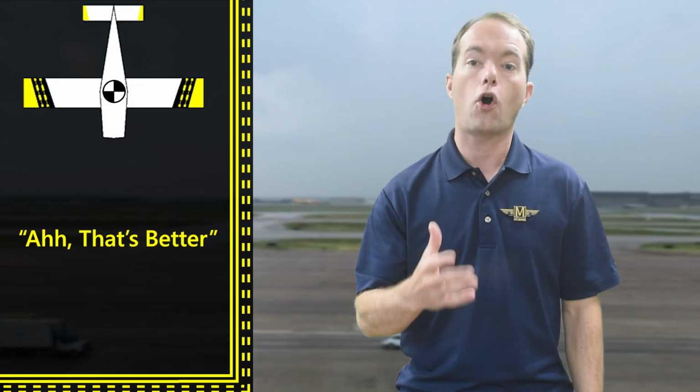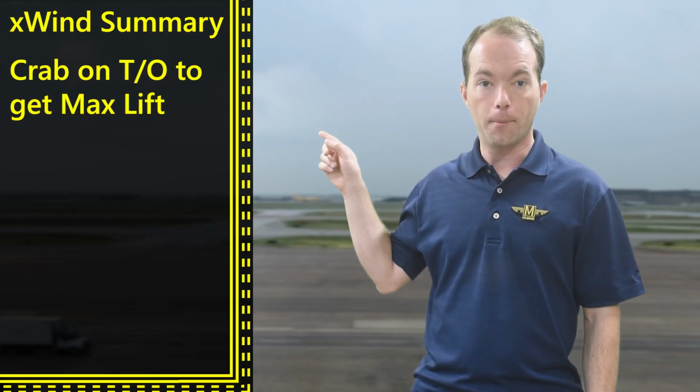This is why we use a car's front wheels to change our direction, not the back ones. It's more stable and therefore safer. And that's why tricycle gear has mostly replaced conventional gear. It's easier and safer for most types of flying. When you have a crosswind, and you nearly always do, crab on the way up, but you may slip on the way down. So be careful, especially when it's icy.